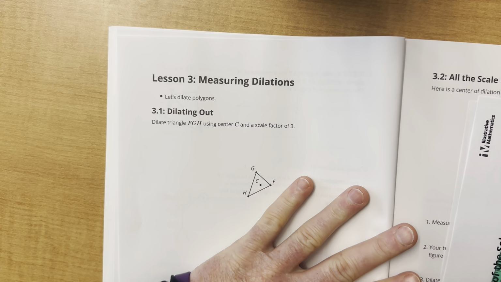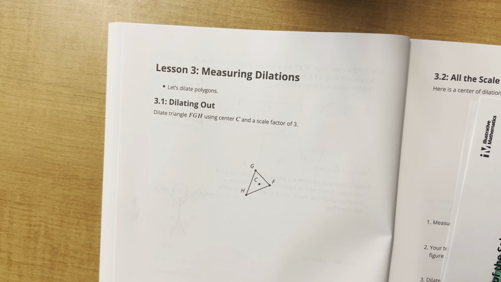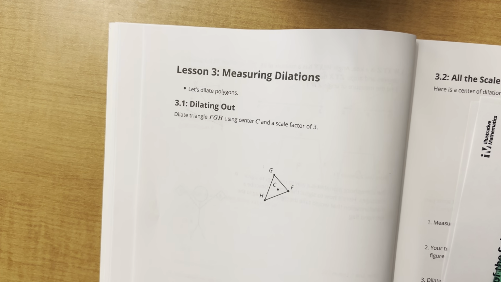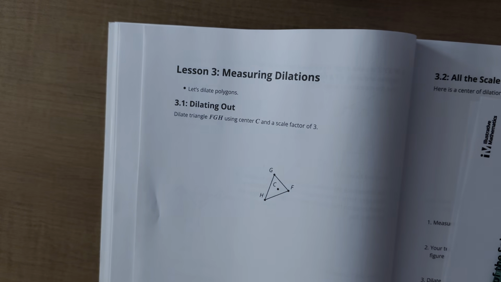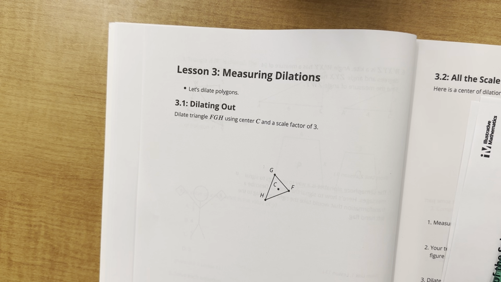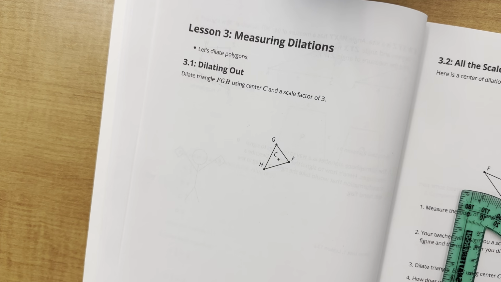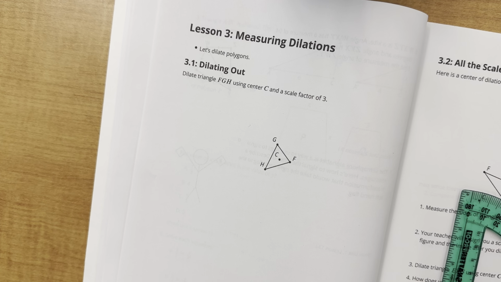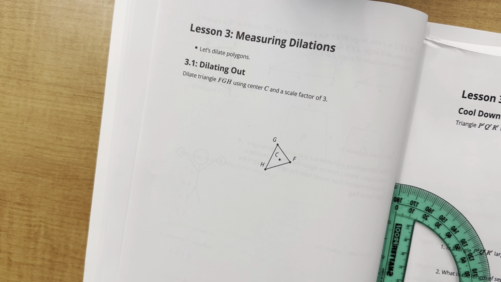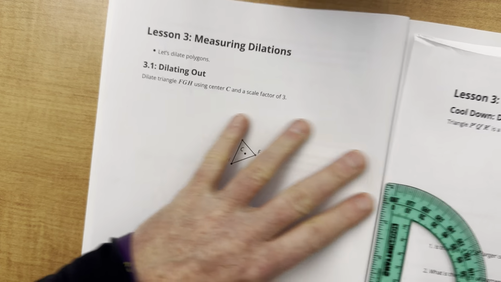All right, measuring dilations. Let me go hit the light. Back on me, baby. All right, dilating out. Oh, yeah, I'm supposed to do the cool down first. All right, let's do the cool down first, in case you're studying for your test.